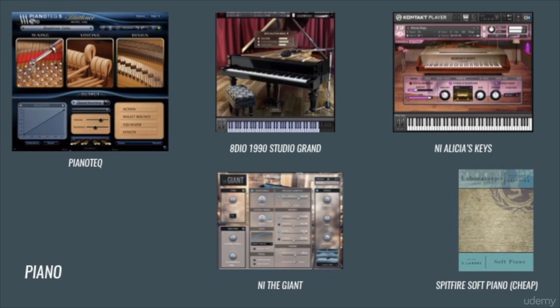And the last one is Native Instruments, the Giant. I would probably go for this for the cinematic approach. It's a cinematic piano, so you can choose the overtones, you can choose the harmonics, you can choose just the noise of the keys. It's quite interesting and well worth a look.